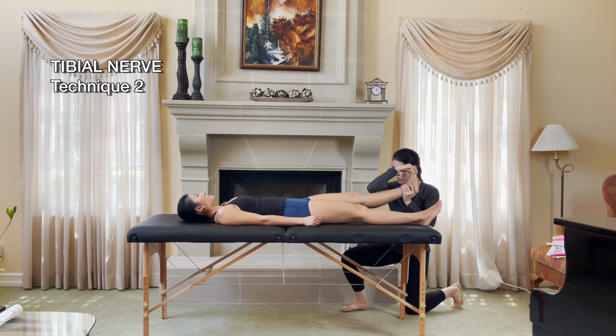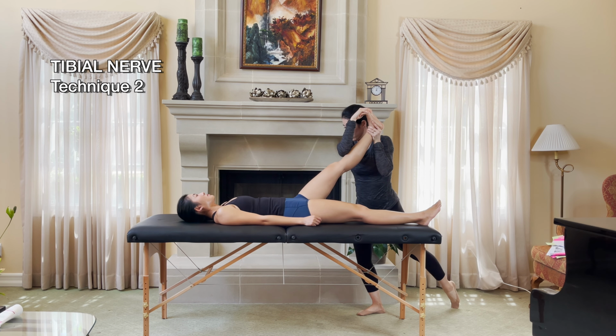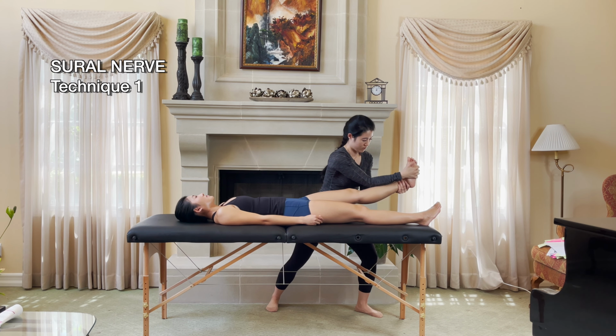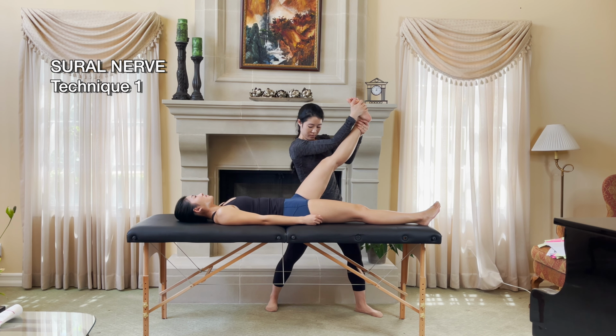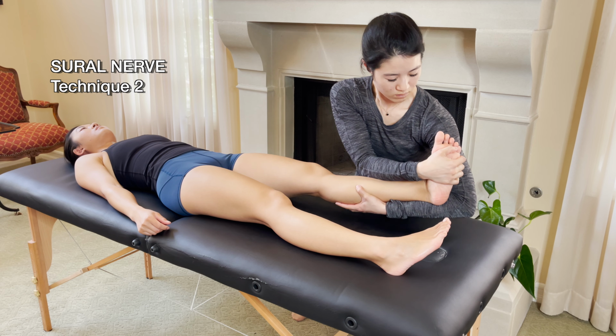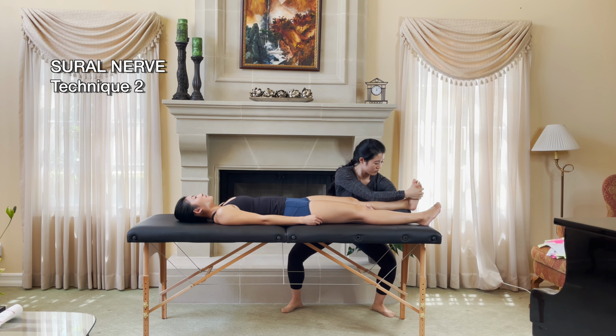Here's another view of the tibial nerve straight leg raise where I am taking the toes and extending them fully to really tension that tibial nerve. Here are a couple handling techniques for the sural nerve, which is biasing the ankle in dorsiflexion and inversion. Always make sure to protect your own posture and to use good body mechanics.